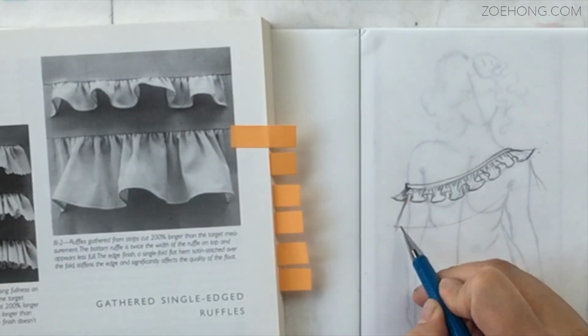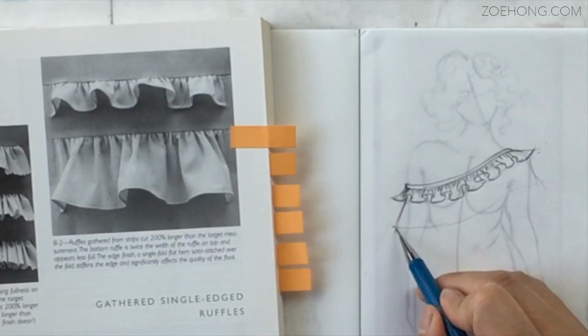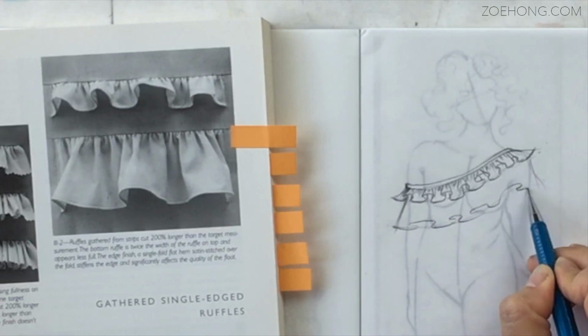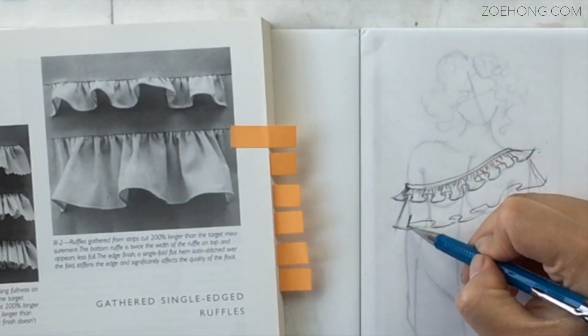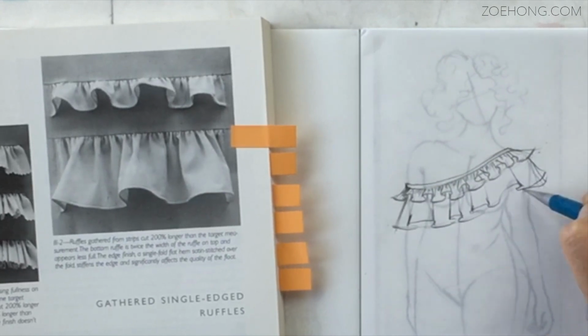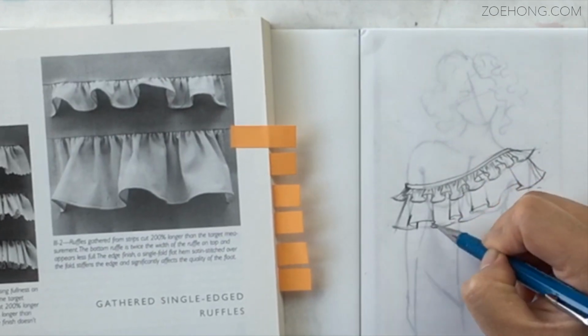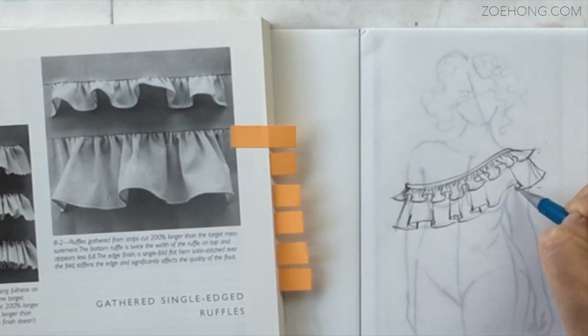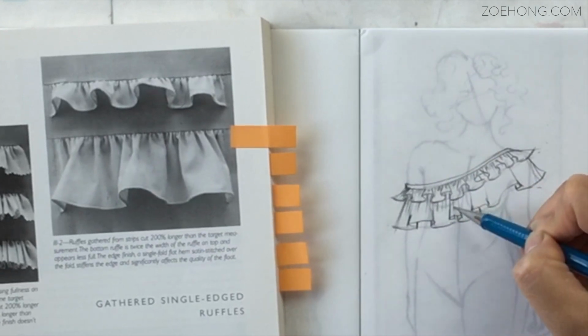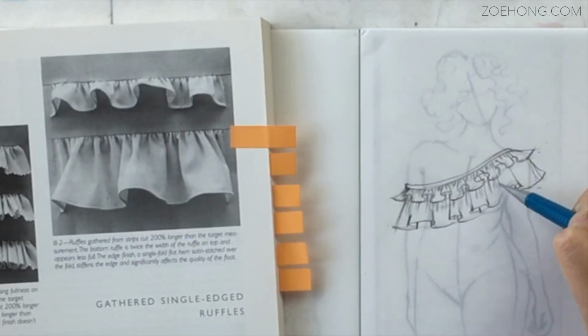And again here, there's the shape. And I'm going to draw those curves, but they're going to be more sedate, calmer, flatter because of the weight of the fabric. I think that went down too far. And then the backs. And then again, some of the other gathers.